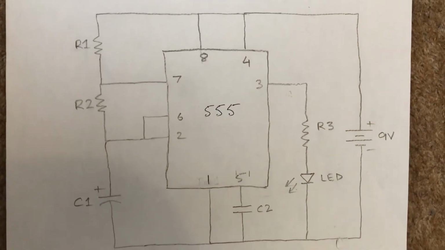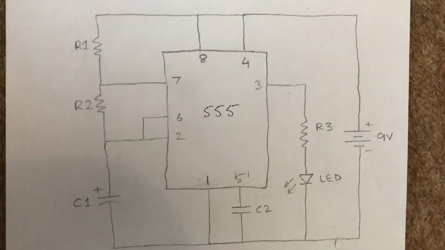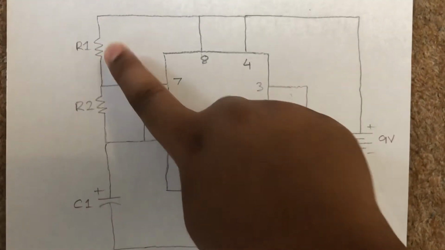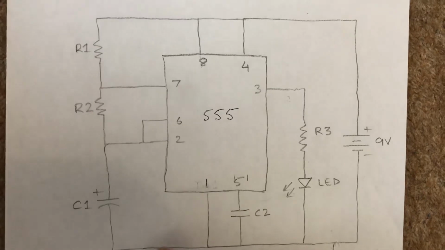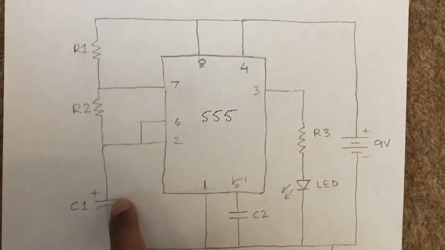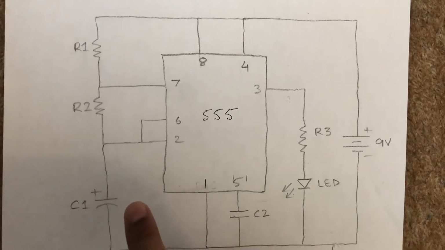It is important to note that the high time of your LED depends upon the value of R1, R2, and C1. Using bigger R1, R2, or C1 will keep the LED high for longer.